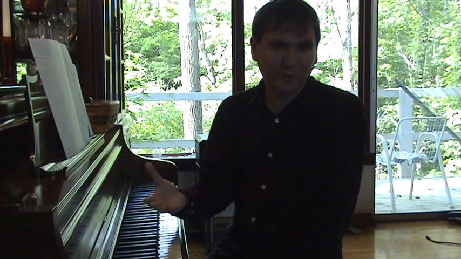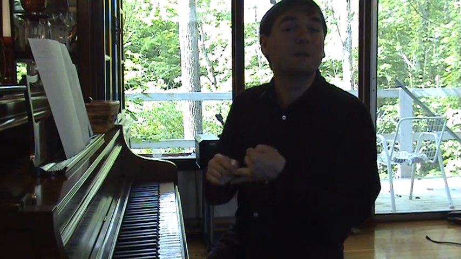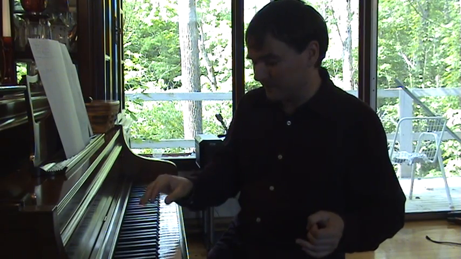Composers have been converting words into notes for centuries. Bach is probably the most famous example. He takes the letters of his last name, B-A-C-H, and using the key conventions of the time, B is equal to B flat and H is equal to B natural, resulting in these four notes.